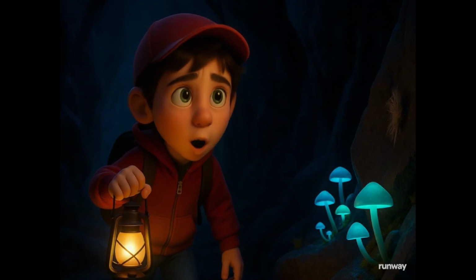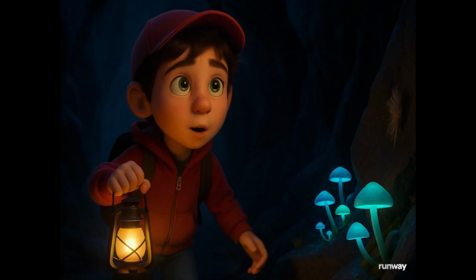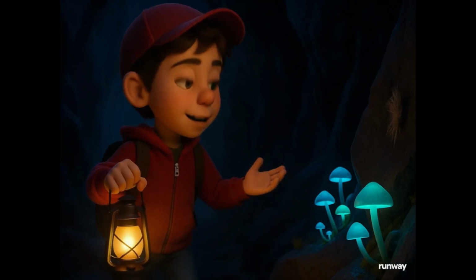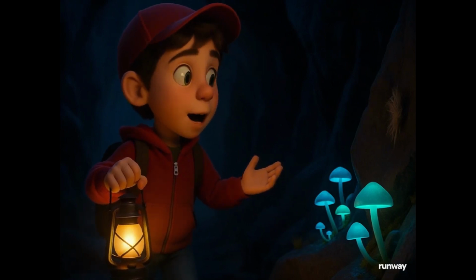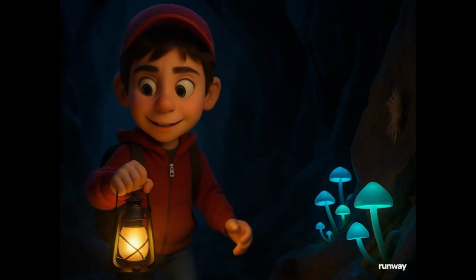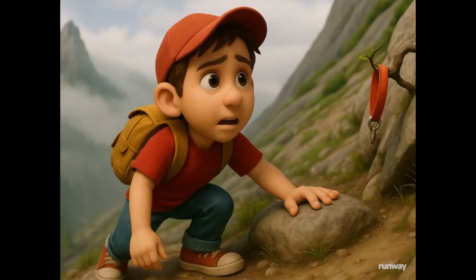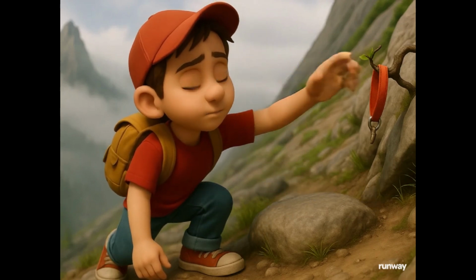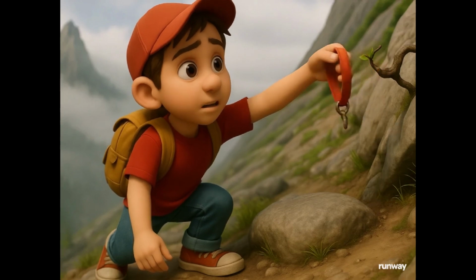Inside the cave, Max calls out, and for a second he hears a faint bark echo back. His heart races. He lights his way with glow mushrooms and finds a patch of fur snagged on a rock. Buster had definitely been there. As Max climbs higher, clouds roll in and the wind howls. Just as he's about to turn back, he spots Buster's red collar hanging from a branch.